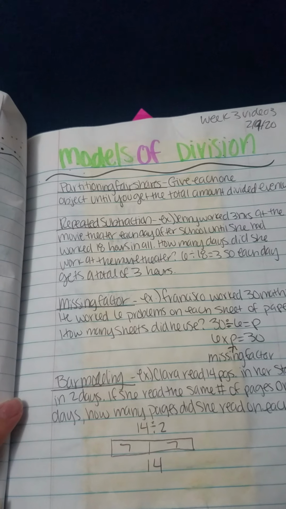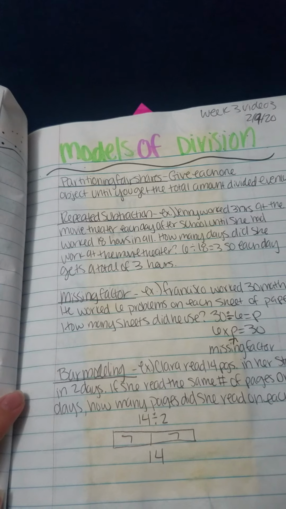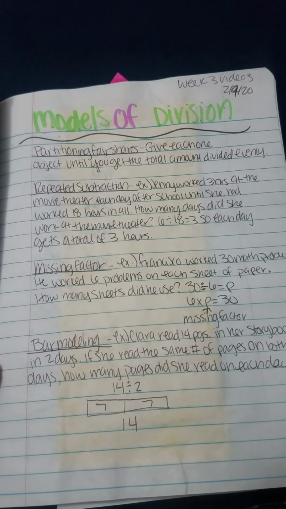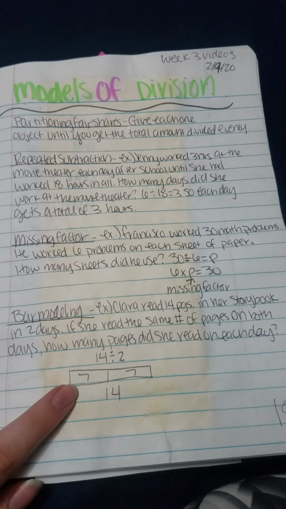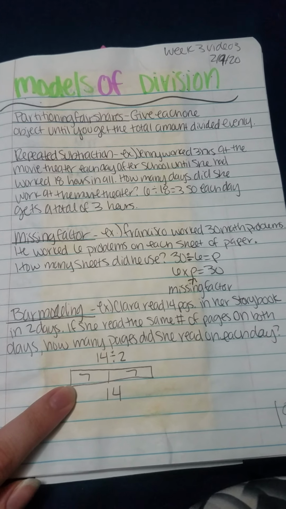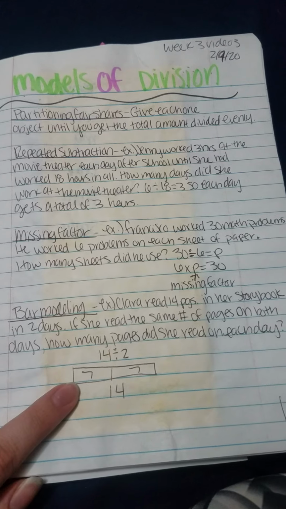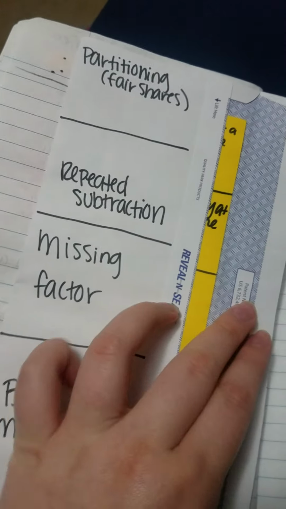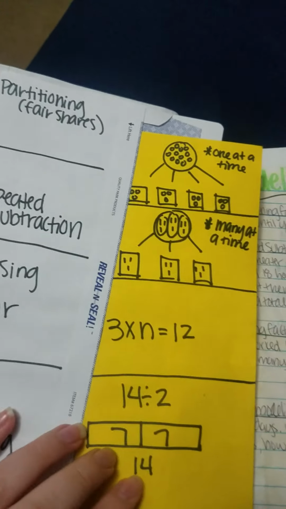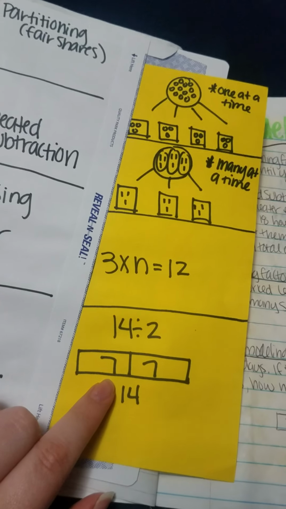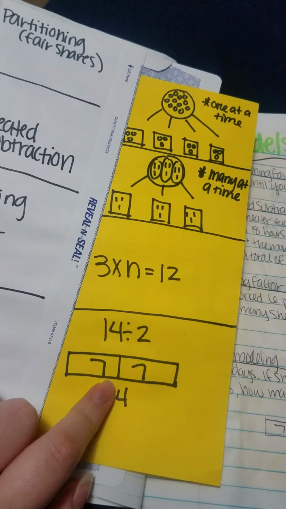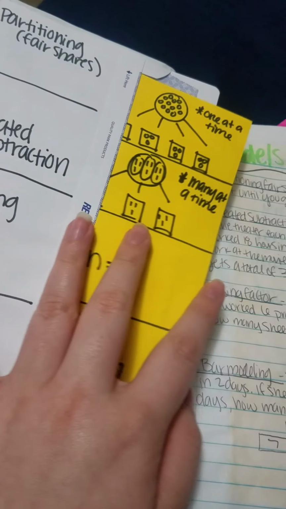Moving on to models of division, we have fair shares, repeated subtraction, missing factor, and bar modeling. I love the bar modeling because, again, it's a very visual tool, and that helps me remember each one of them. Here I have an envelope, and on the inside I have the names, and I have the examples shown. For example, the bar modeling, 14 divided by 2. So we would take 14, split it into 2, and that gives us 7.